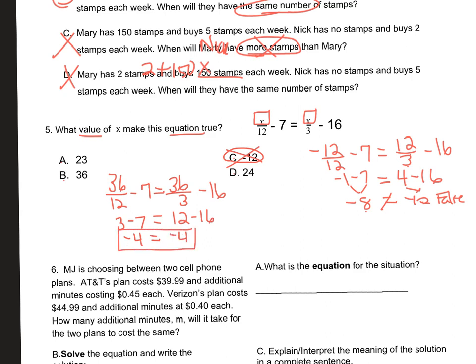Negative 4 equals negative 4, so apparently 36 makes this equation true. You can continue to check A and D as well. I'm just teaching you, again, to substitute the value that you're given and see which one will make the equation true.